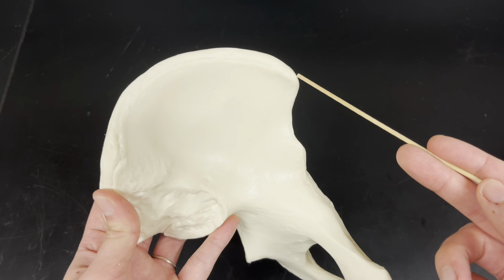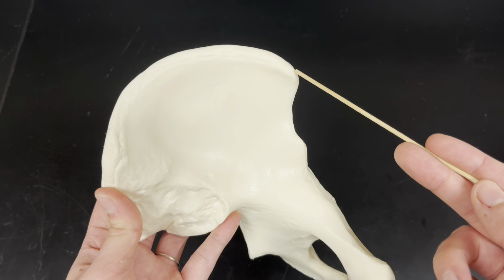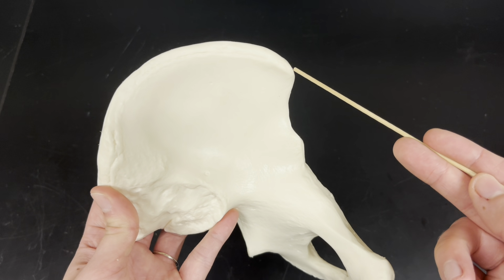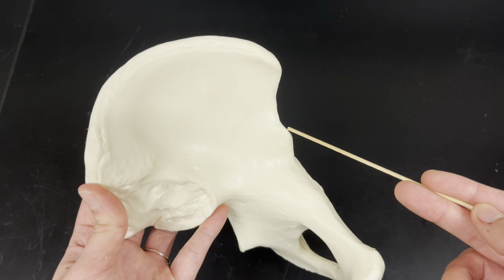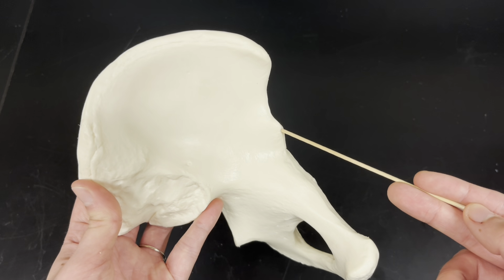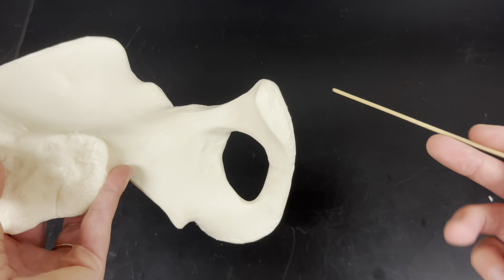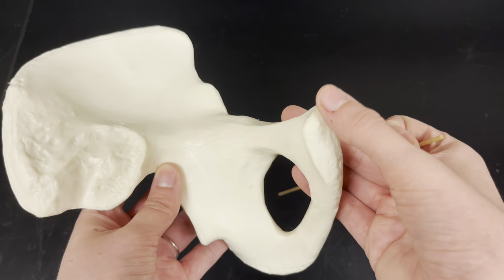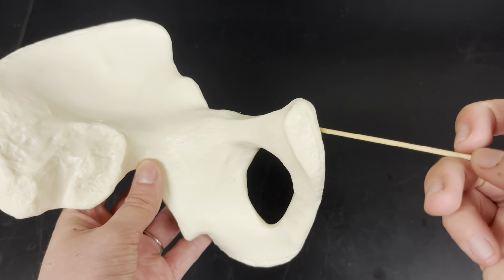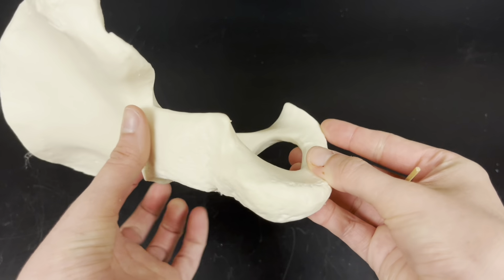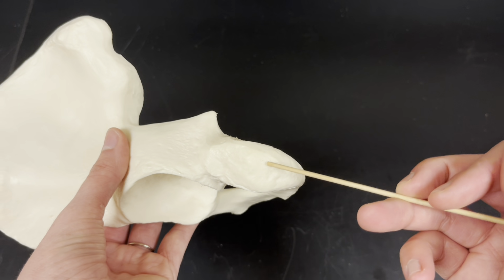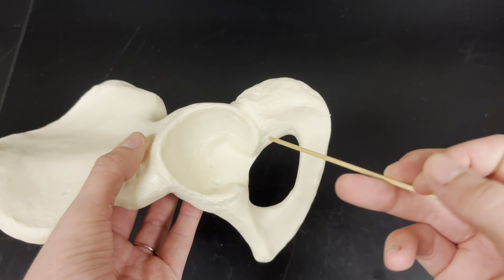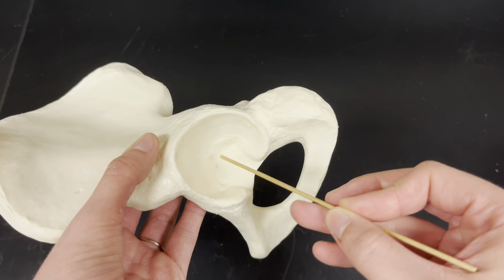Right here, we're going to have our anterior superior iliac spine. Remember those 2 directional terms for later. We're also going to have our anterior inferior iliac spine as well. Moving further down, right here, we're going to have our pubic symphysis. Moving this way, right here, we're going to have our ischial tuberosity. We're also going to have the acetabulum that I mentioned earlier.